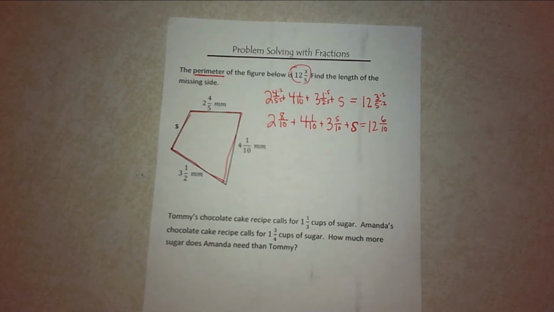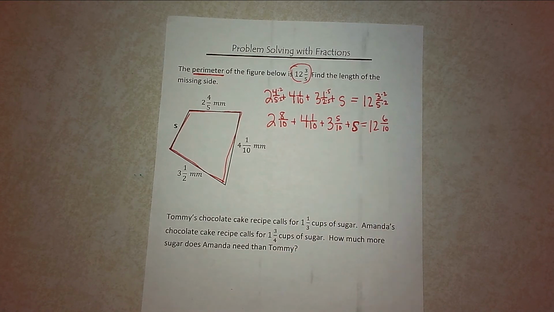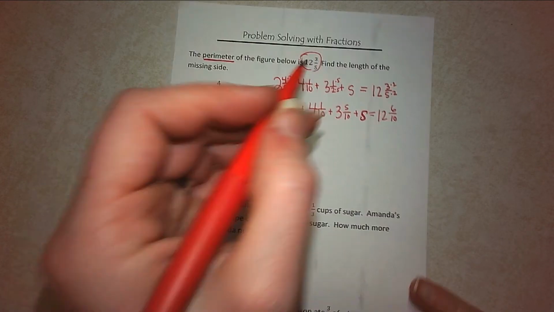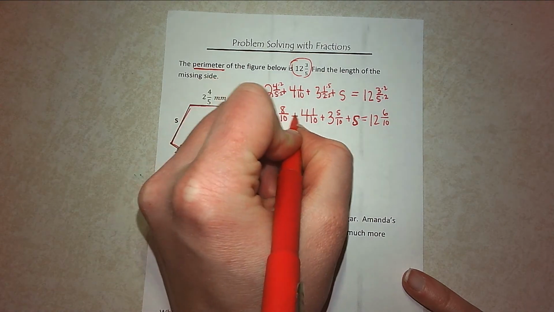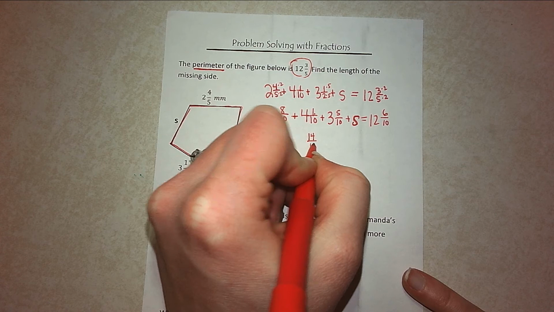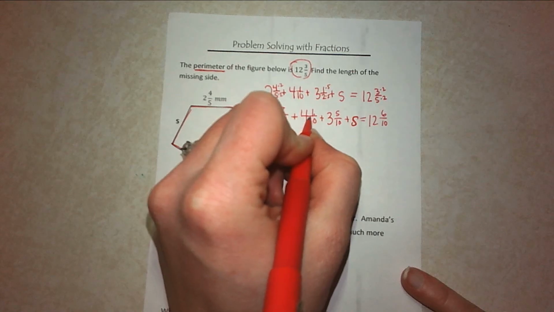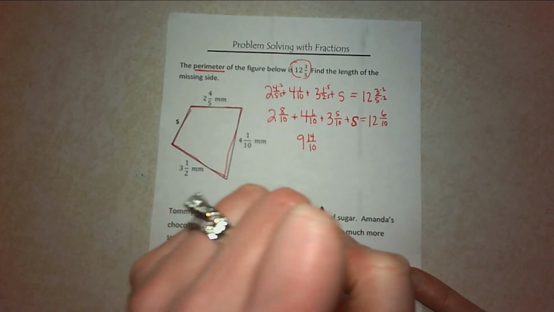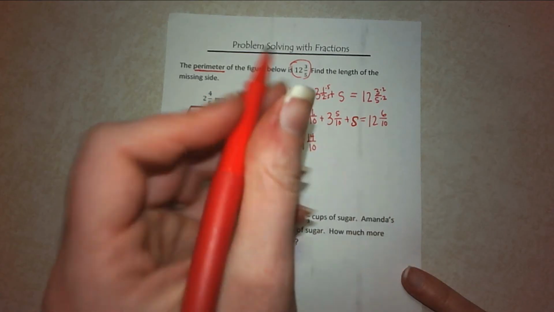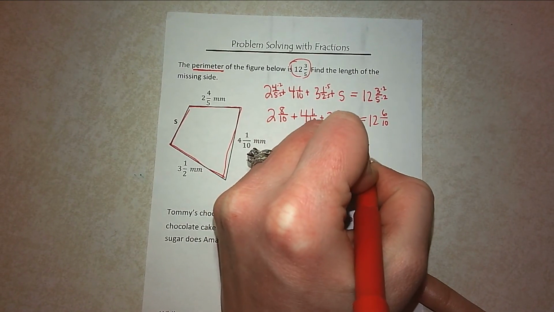When I add up, I can add on this side of the equal sign, I can combine what we call like terms, or all the numerical terms. We can't add it with the variable, but we can add these ones. I'm going to add my numerators first. 8 plus 1 is 9, plus 5 is 14. My denominator stays the same, 10. 2 plus 4 is 6, plus 3 is 9. So I have 9 14/10 plus s equals 12 6/10.